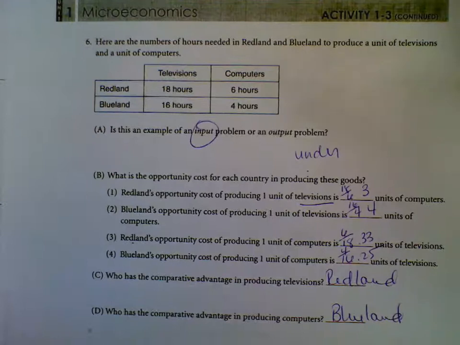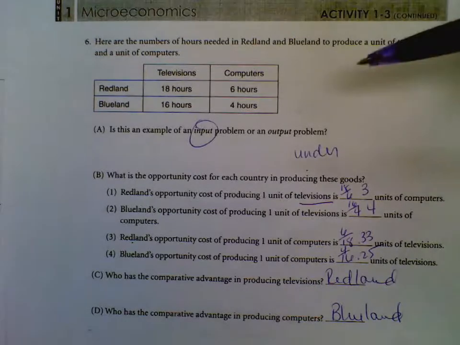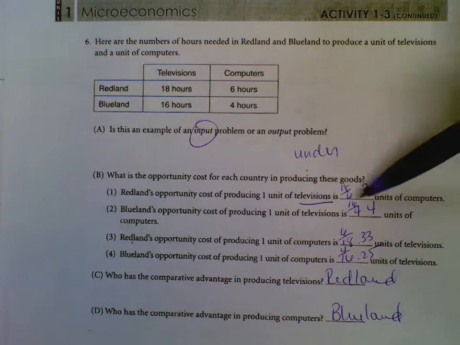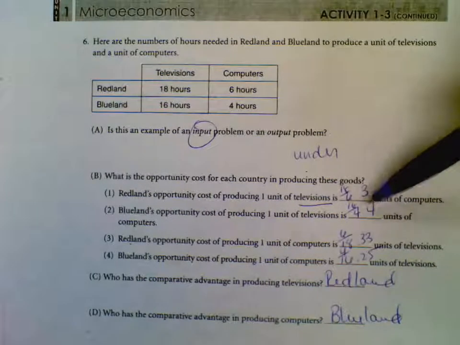So once again, when you're looking at output, it's who can make the most. When you're looking at input, it's who does it in the fewest hours or the fewest inputs. If it's output, other is going to go over. The two O's go together. If it's an input, other is going to go under. You're going to look and see who has the lowest opportunity cost in producing that product, and that is the one that is going to produce it.